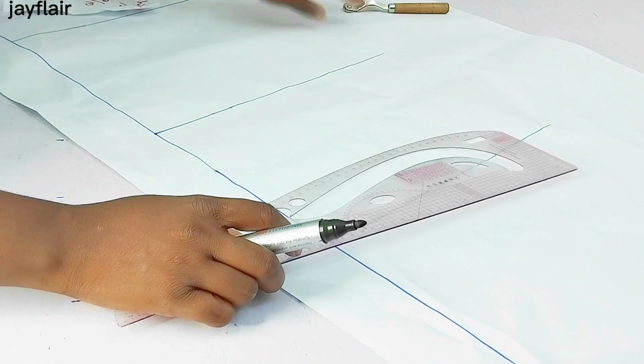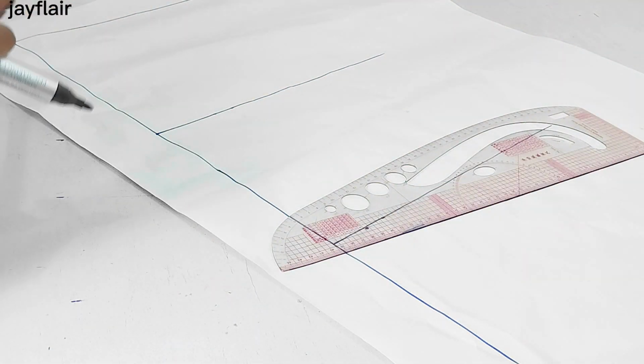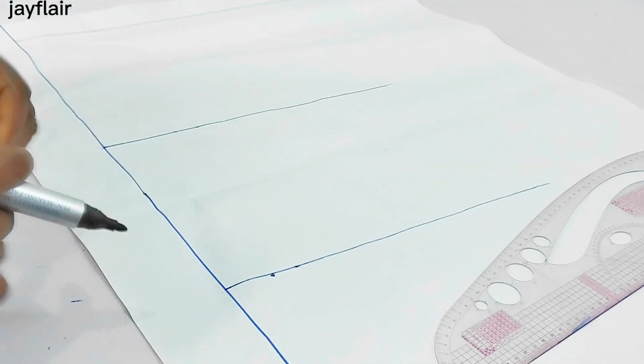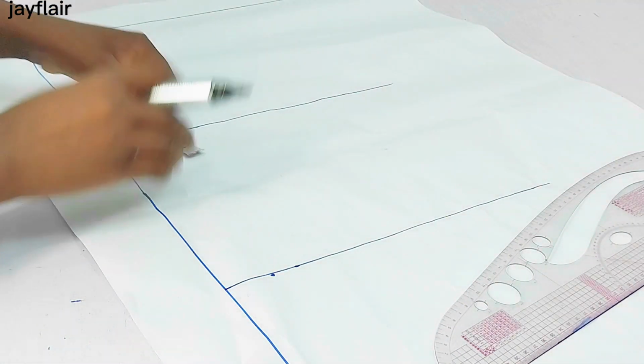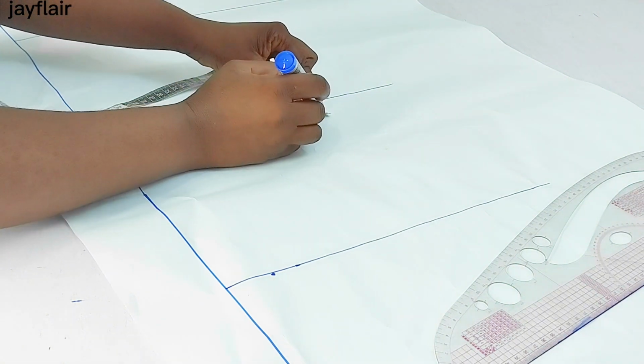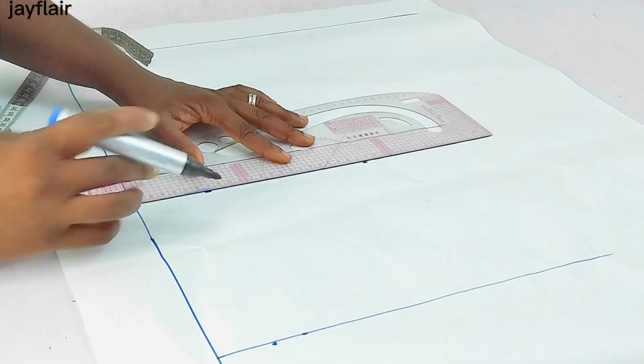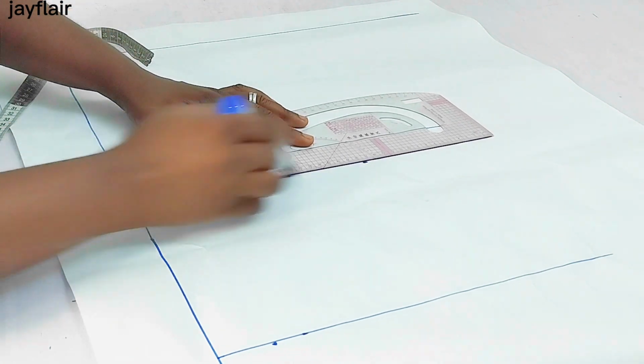So the next thing I'll do is to input my crotch depth line. I'm taking 1.5 for my crotch depth. My hip is 42, so 1.5 should work perfectly.